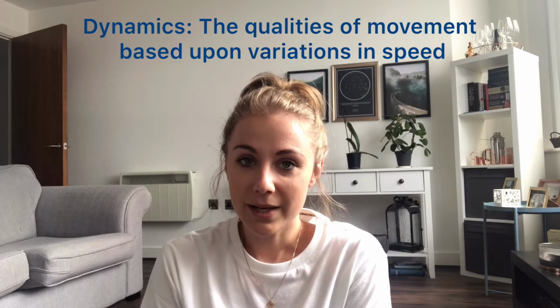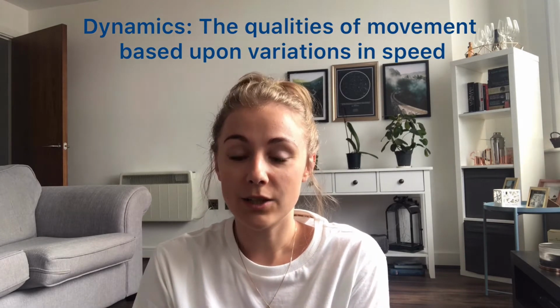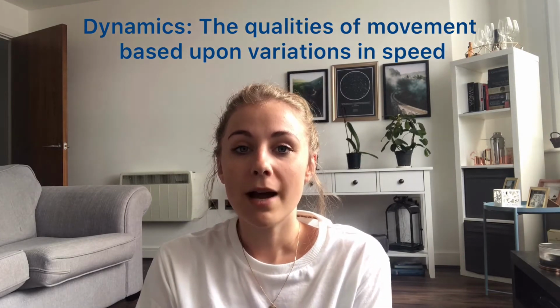So dynamics is the way in which you do a movement, or the amount of effort and energy you put into it. So if you think about adjectives being describing words, dynamics are also kind of adjectives where they are doing the movement in different ways. So for example, if I'm going to do a simple movement like a circle of my arm, if you were to describe the dynamics, they're not particularly exaggerated.